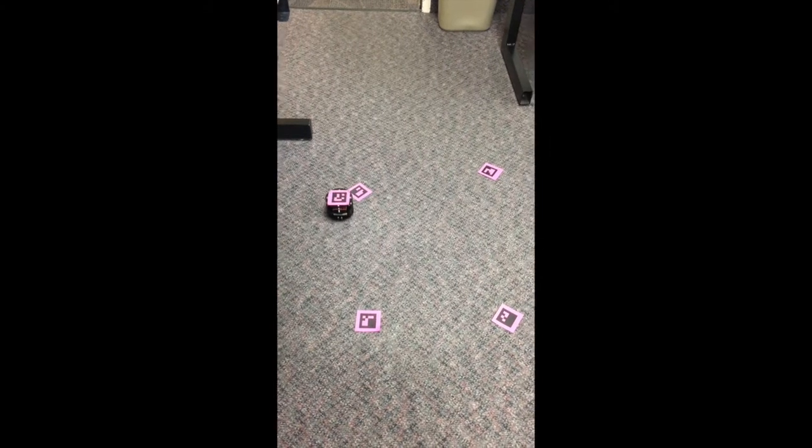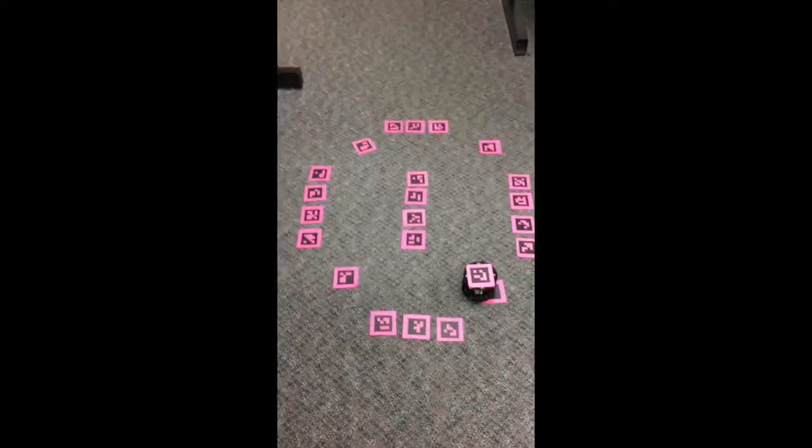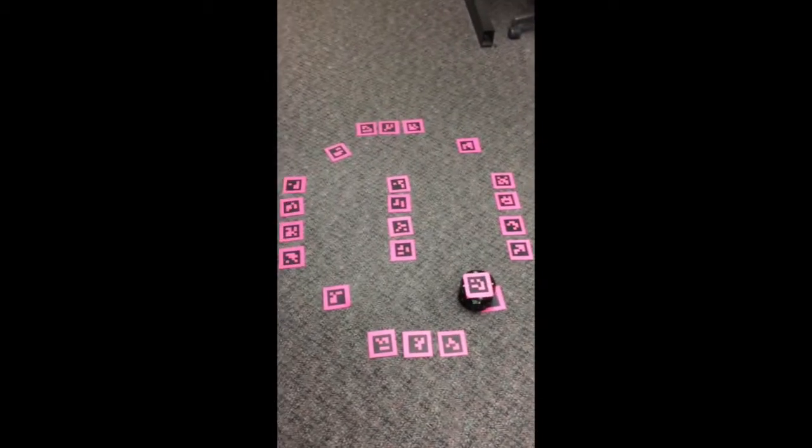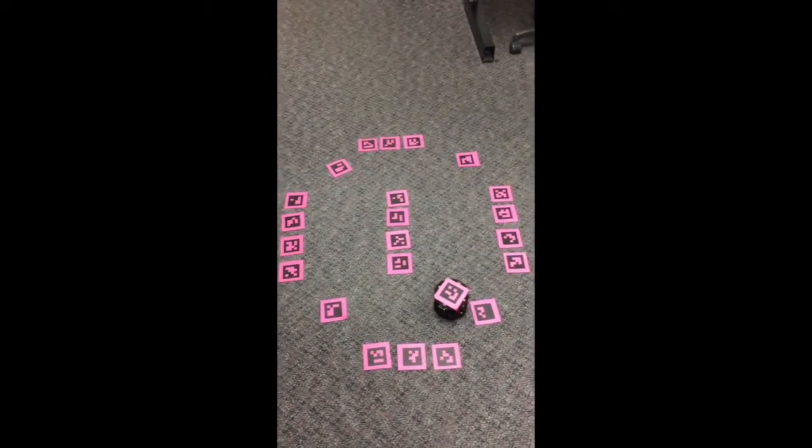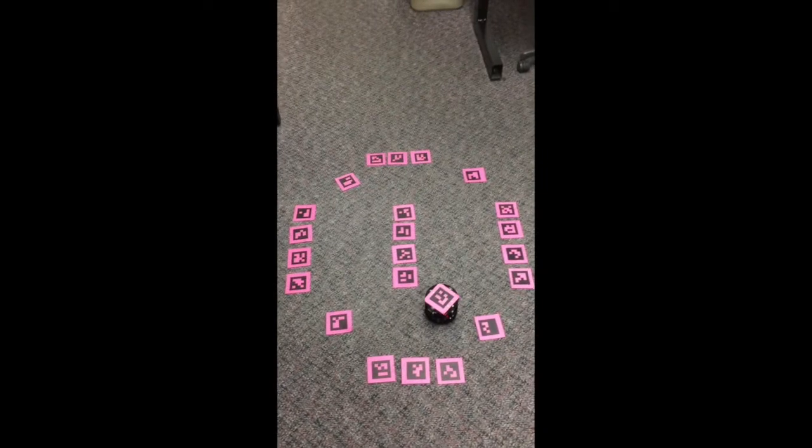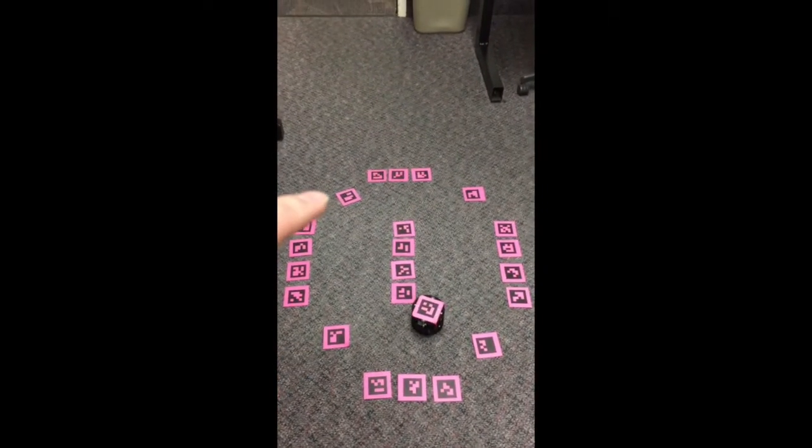So there it's going to the first one. Now turn, go to the second goal. And then it'll make its way on over to the third goal. Now it'll go to the fourth goal. Go, go, go. Woo!